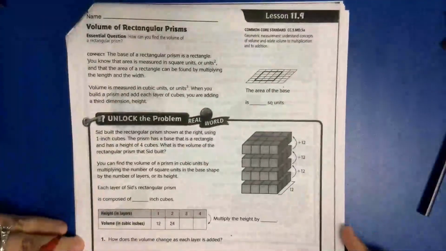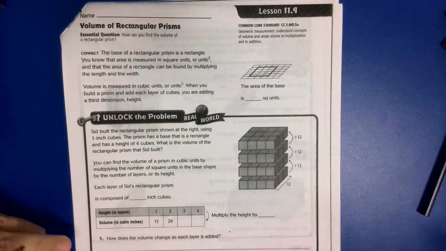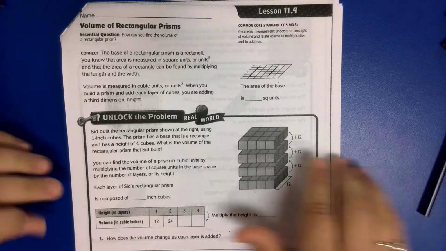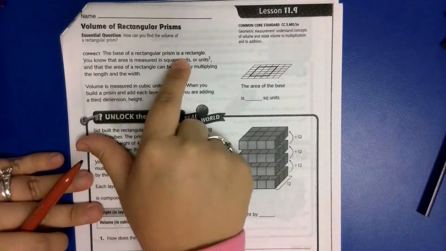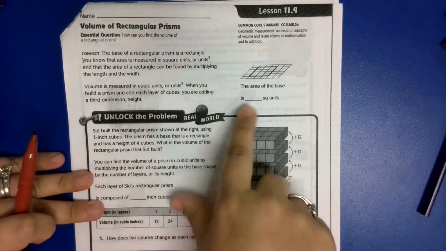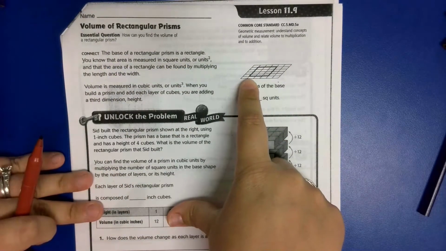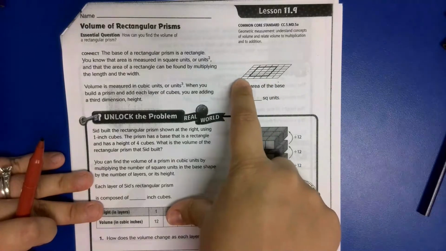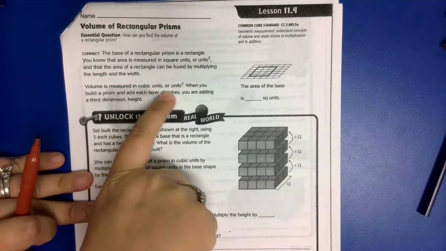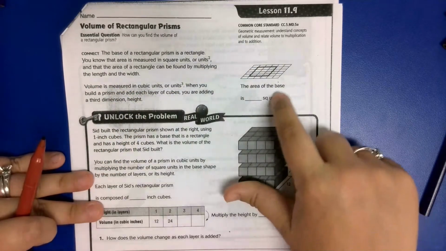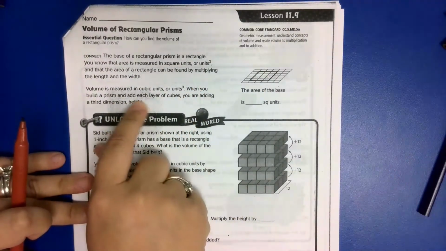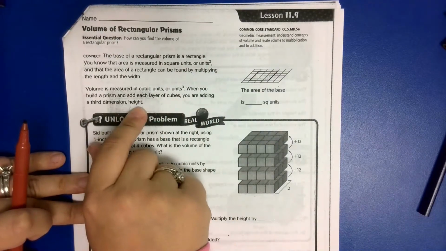This lesson is very similar to the one that we did yesterday, so we're going to just jump right into it. It says the base of a rectangular prism is a rectangle. You know that area is measured in square units, and that the area of a rectangle can be found by multiplying the length times the width. Volume is measured in cubic units, or units cubed. That's because we're adding a height to it. When you build a prism and add each layer of cubes, you're adding a third dimension, height.